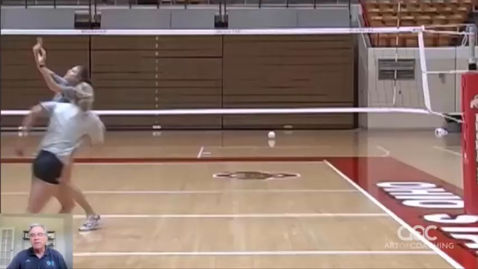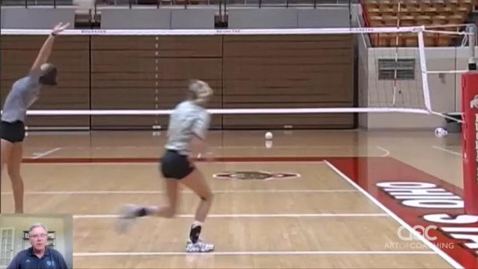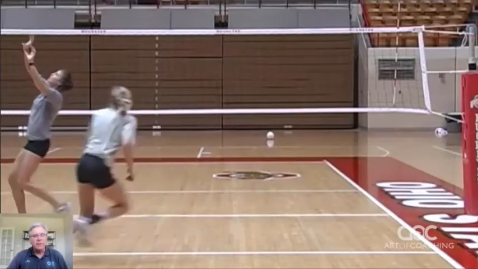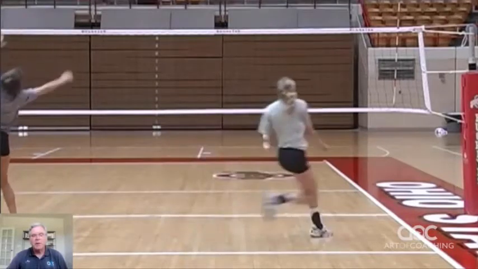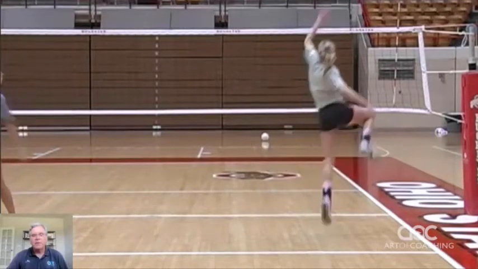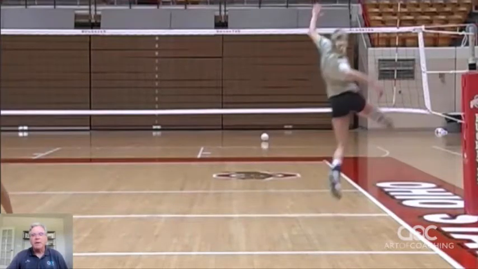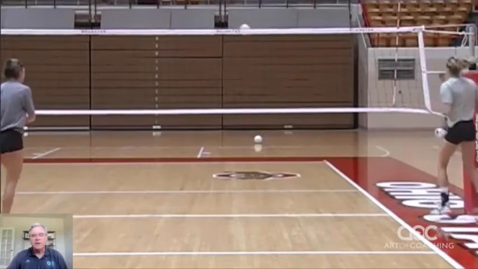We'll look at the same sequence, but from a different camera angle. So again, look at the running posture. Left arm up, right knee up, right arm way back. And look at all the upper body rotation she's getting. This is exactly what you want. Full arm extension, land on 2 feet.